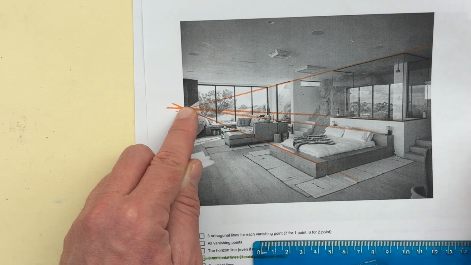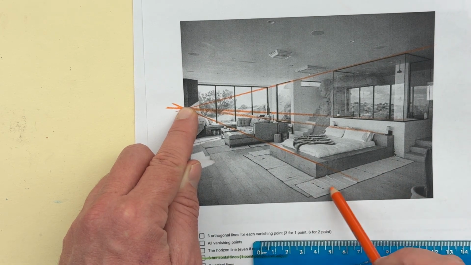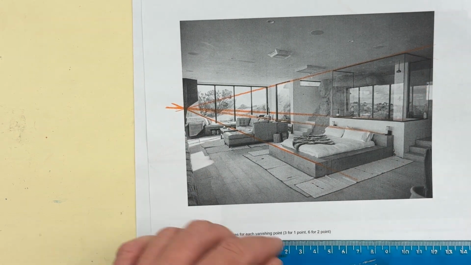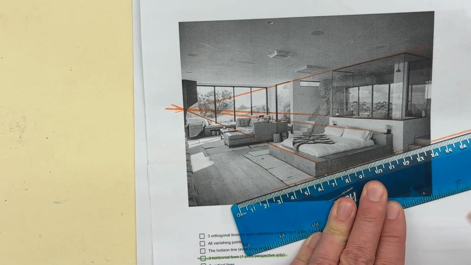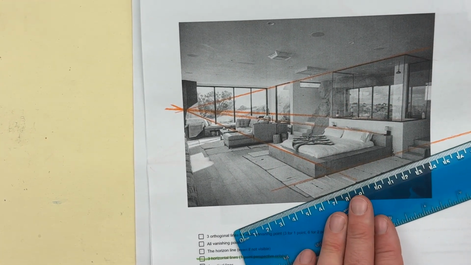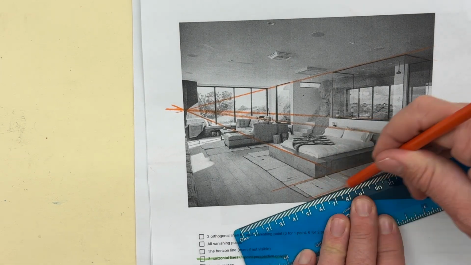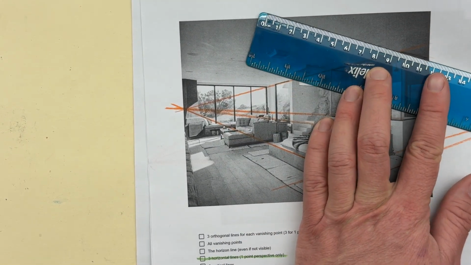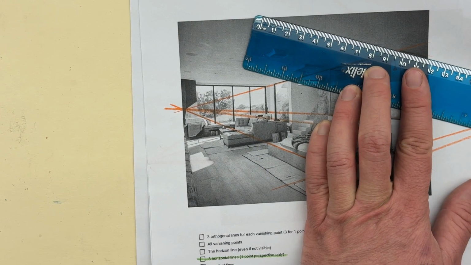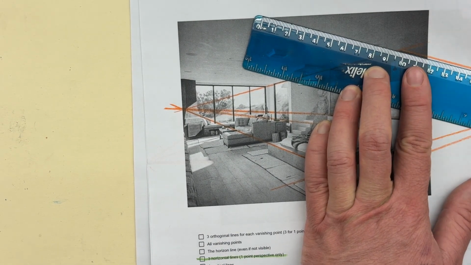We know there's a vanishing point somewhere around here. So let's look for diagonal lines that are pointing in that direction. I think this one is, this one is, this one is. That gives us some good options. We'll start with the bottom edge of the bed there. This carpet looks like it's straight and lined up, so we'll get that in there. The top of this window bank looks pretty good. We'll get that in there.